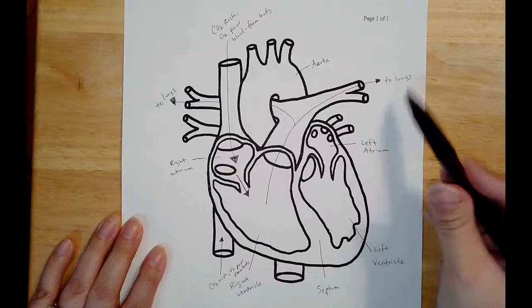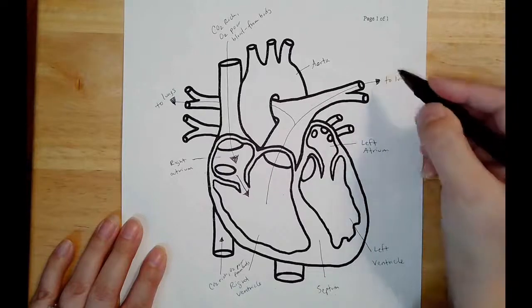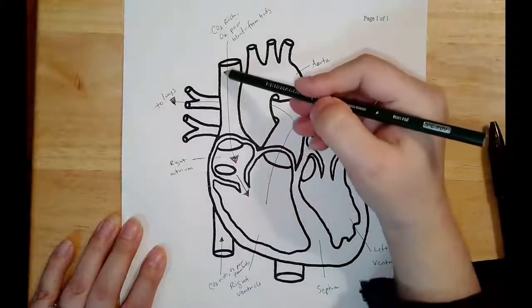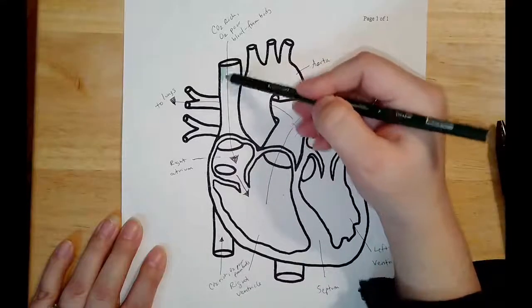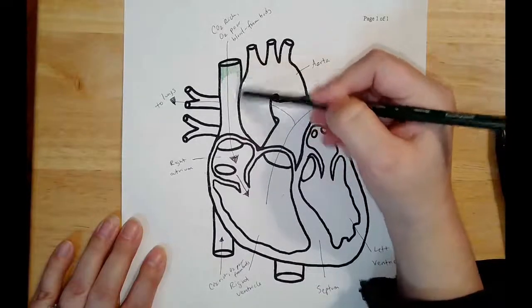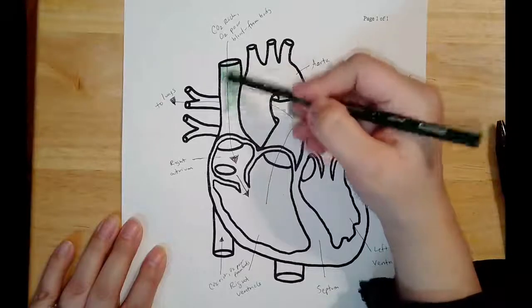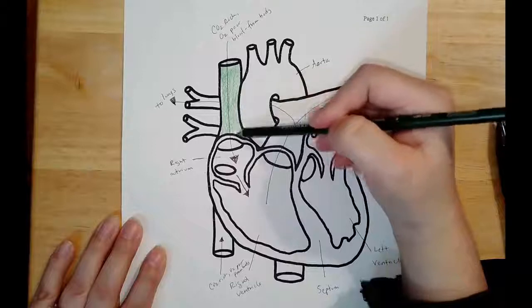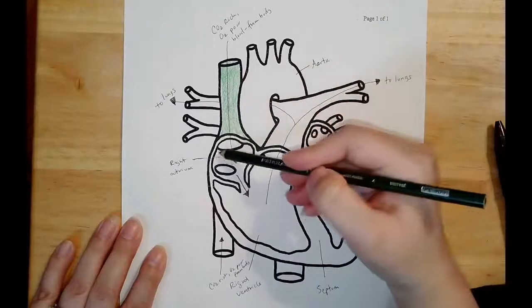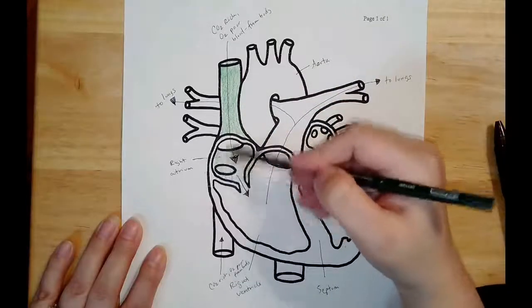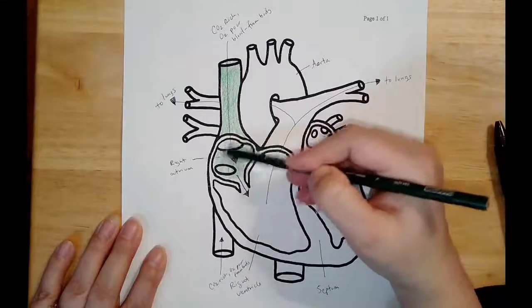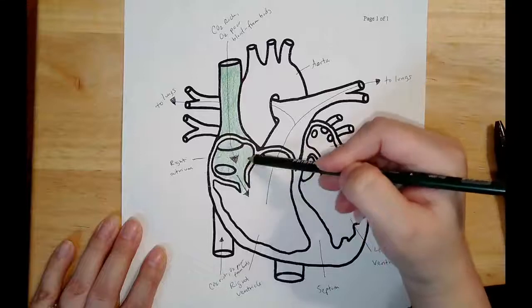So what we'll do is we'll color this side. I'm going to use green. So this side is all representing, and I'm going to color kind of fast. You can go as neat or not as neat as you want. But it's really just to show that you'll see very visibly once we color this in, that one side of the heart deals with deoxygenated blood.